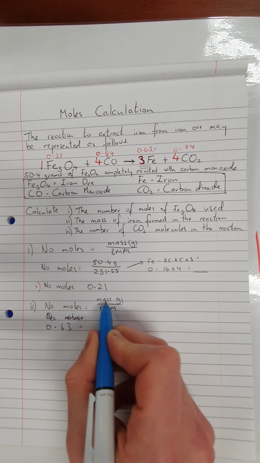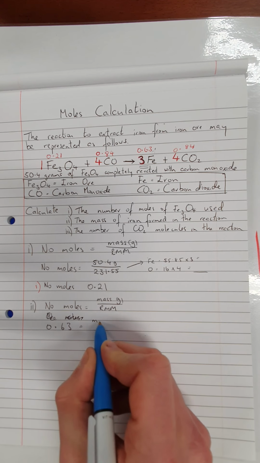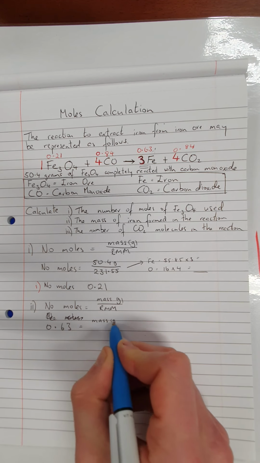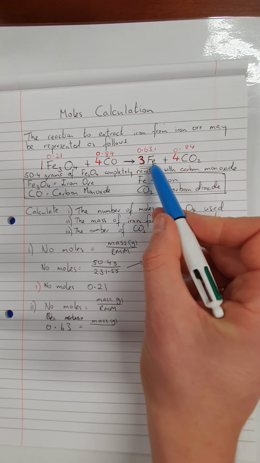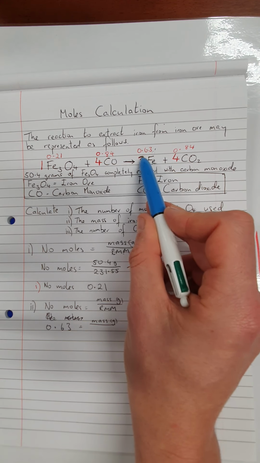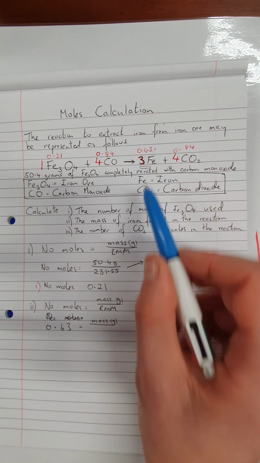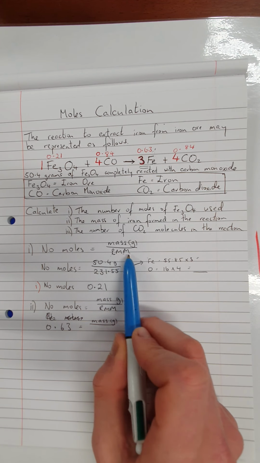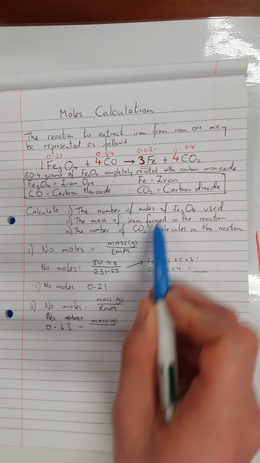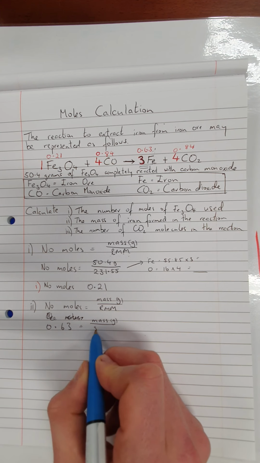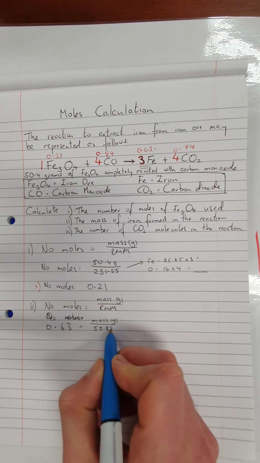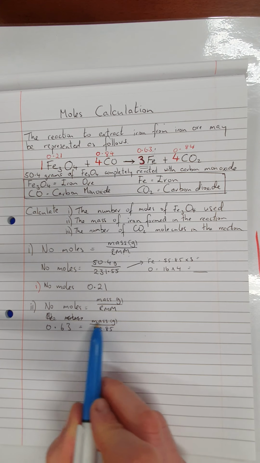That equals however many grams I have, which I don't know, so I'll just let that represent mass in grams, over the RMM, this time of just iron. I ignored the big 3 because I'm just concerned about how heavy one molecule is, the RMM, relative molecular mass, how heavy one molecule is. So that would be 55.85.